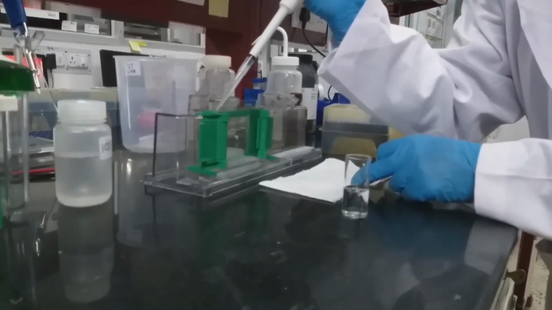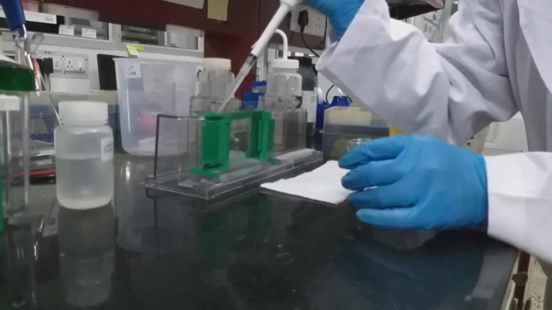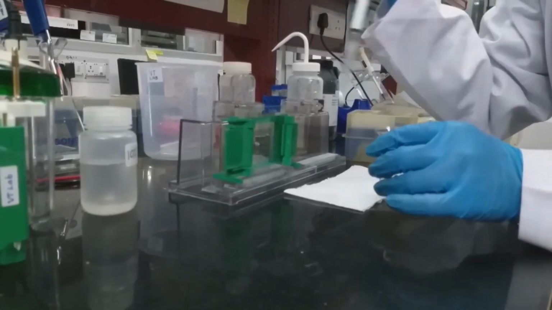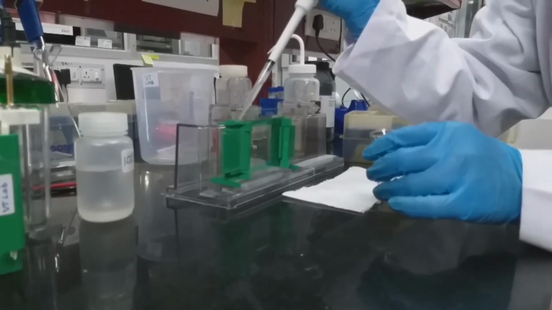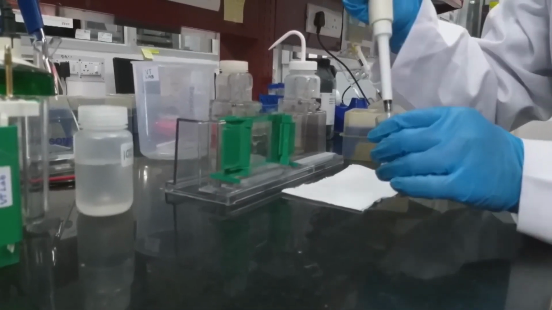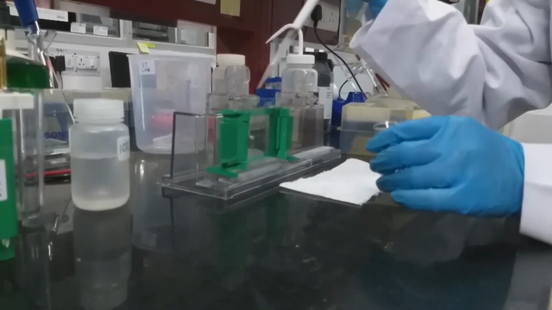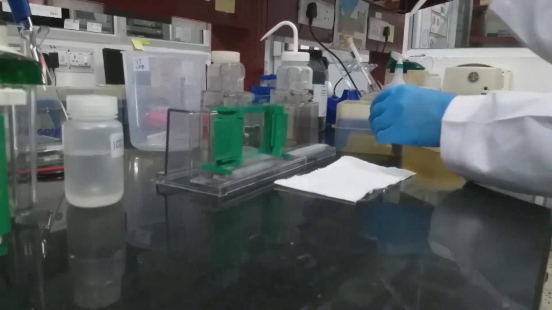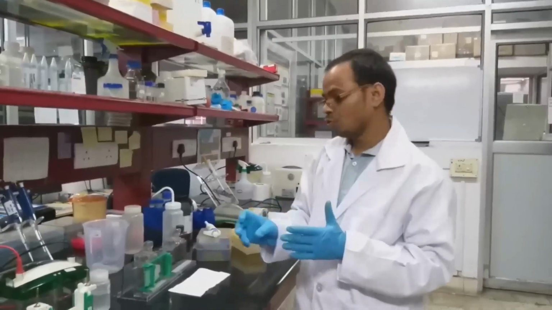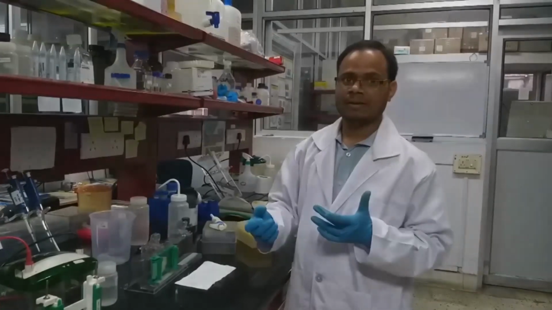So after this, on the top layer, we have to overlay with some solvent like 2-butanol or isopropanol or with water.